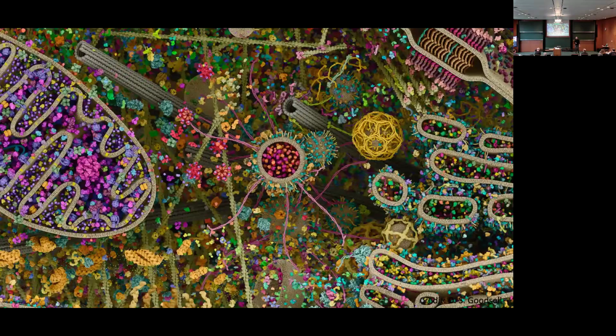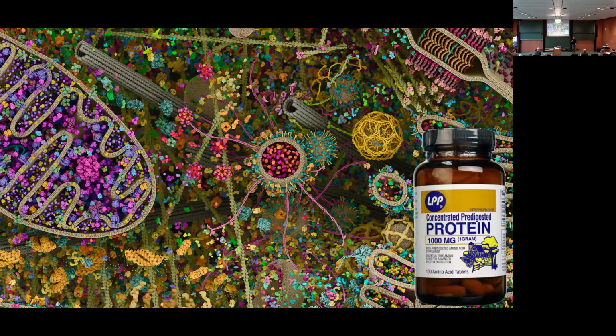So this is a more realistic depiction of what is going on inside the cell. These are the major biological molecules depicted at the right scale and right concentrations inside the cell. So you see, it's a very complicated, very crowded place. And the true heroes of this microscopic world are proteins, not just the ones that you eat, but basically they are responsible for both structure and function.